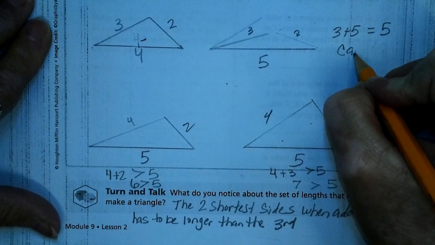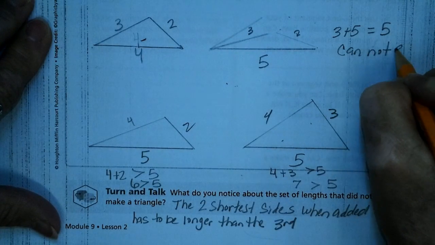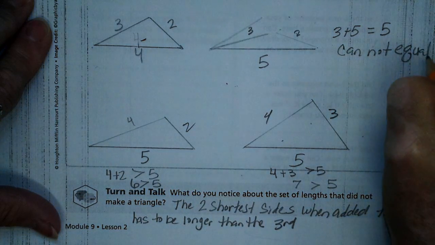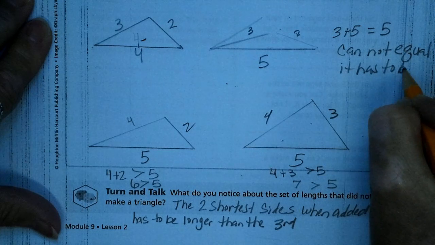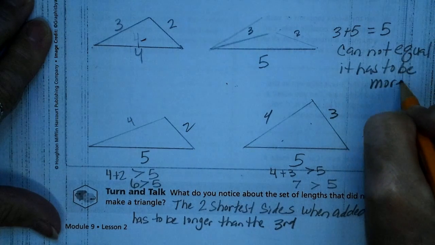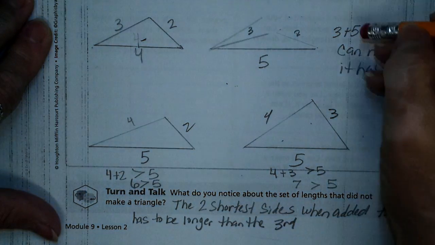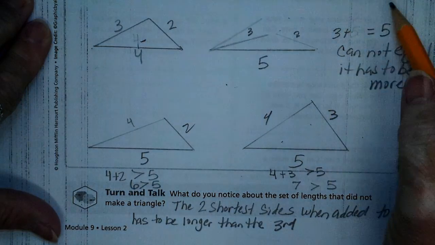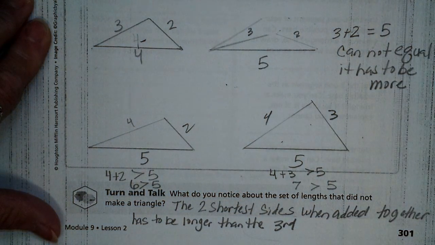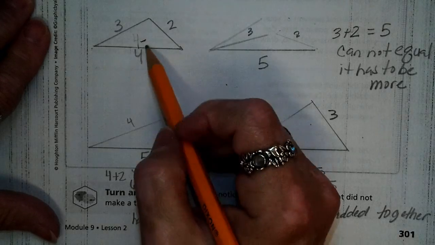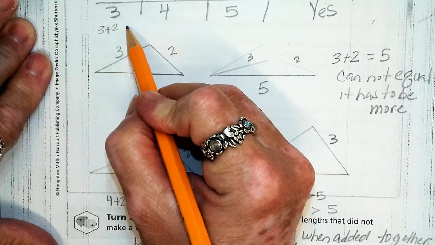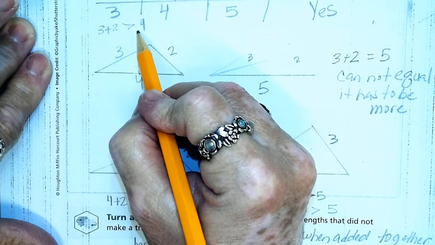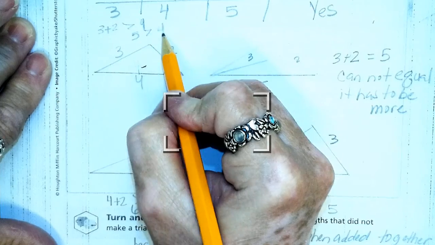So it cannot equal. It has to be more. It should have been 3 plus 2. My bad. And then we know this one works, right? So 3 plus 2 is greater than 4 because 5 is greater than 4.